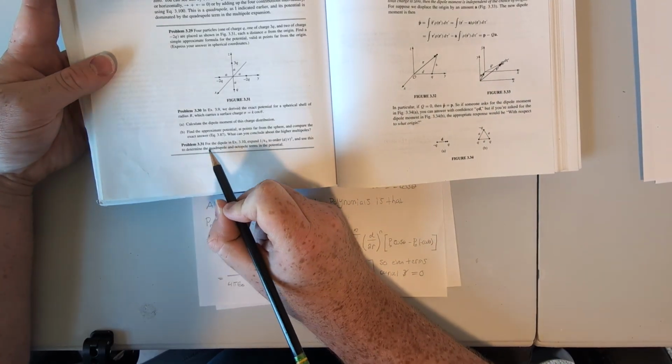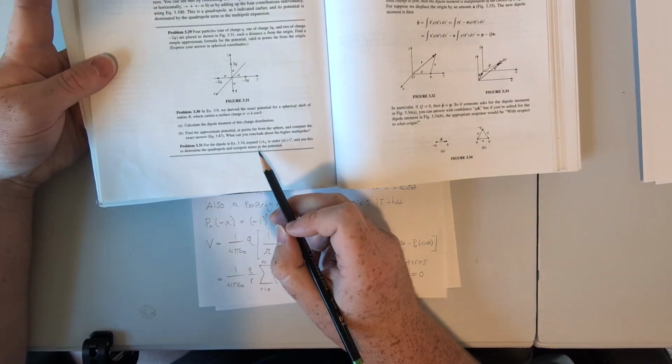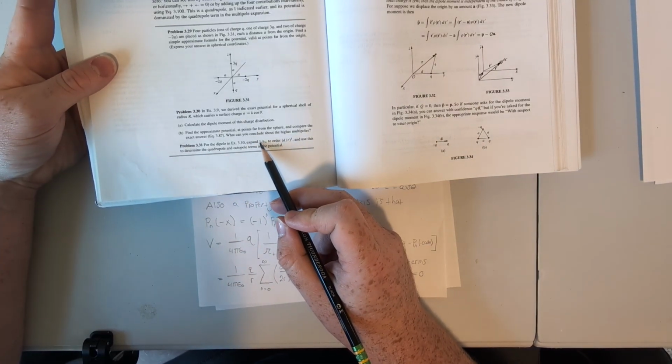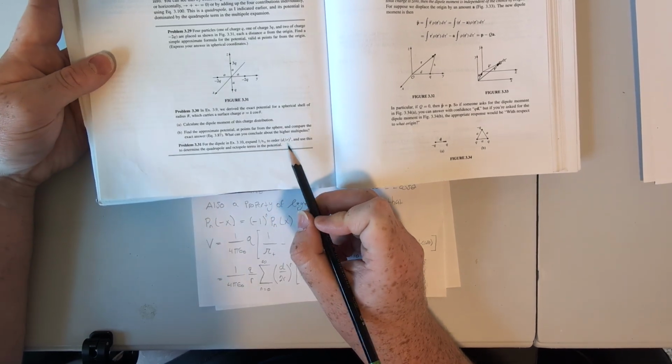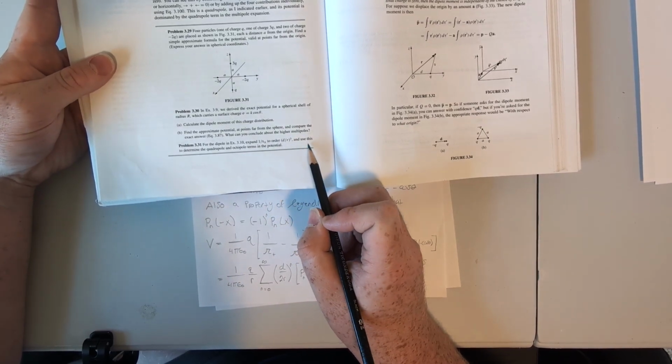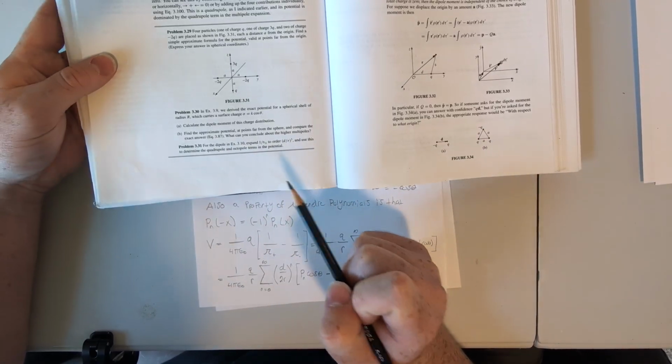The problem statement says that for the dipole in example 3.10, it wants us to expand this 1 over script r plus minus term to an order of d over r cubed, and then use this to determine what the quadrupole and octupole terms are in the potential.